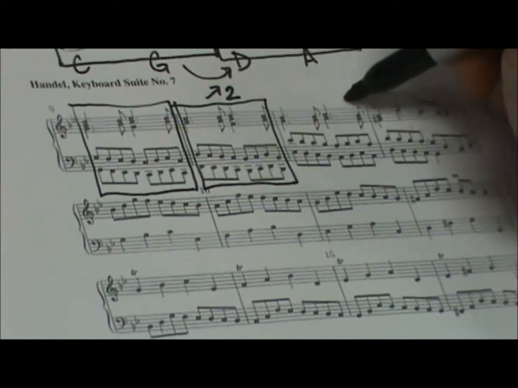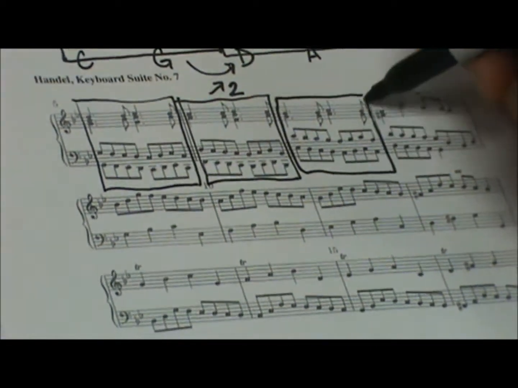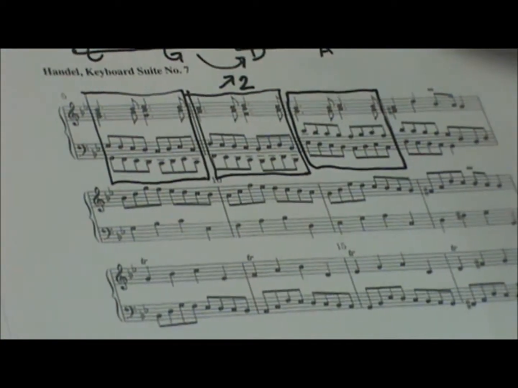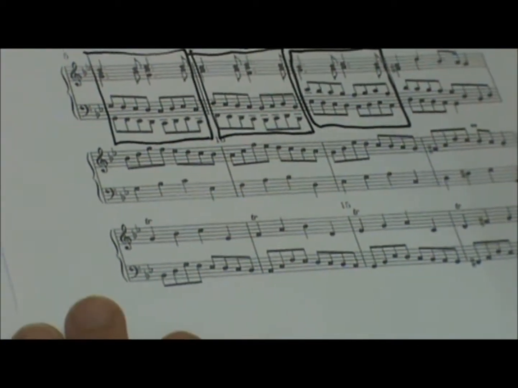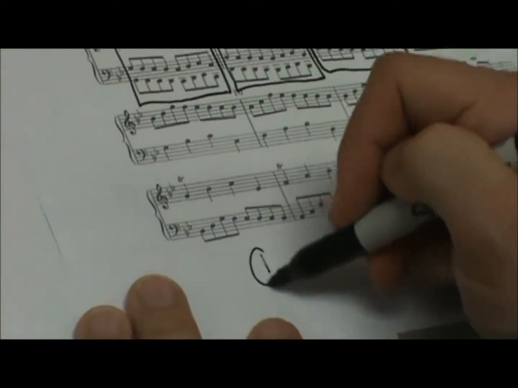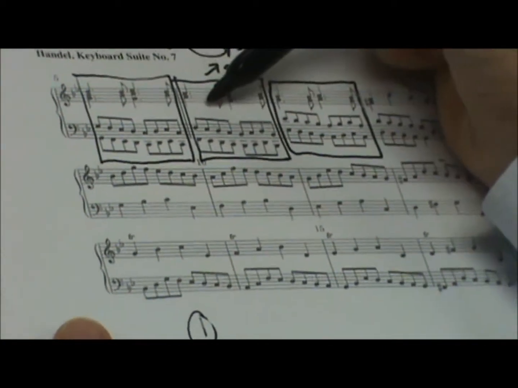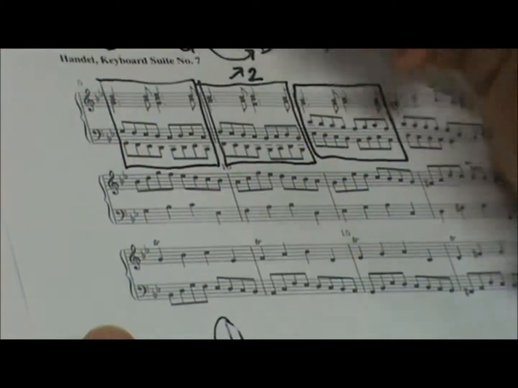But this will be just a continuation of the same sequence. No big deal to change octaves. Okay, now let's get a full label on here. How do I get from here to here? They're going down by second.